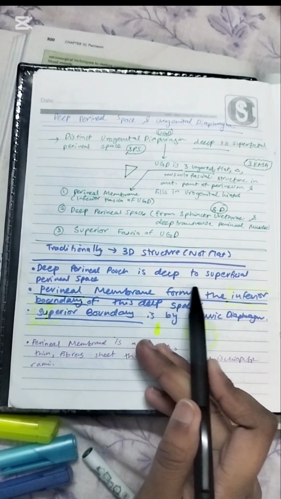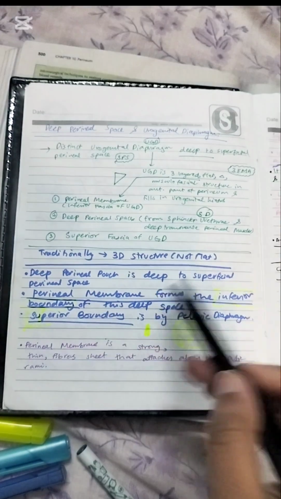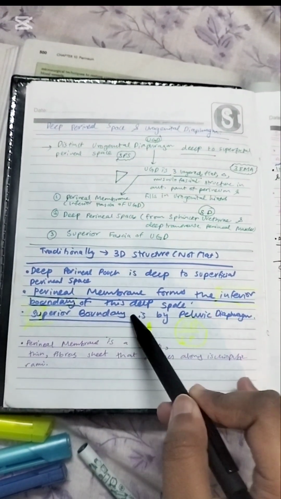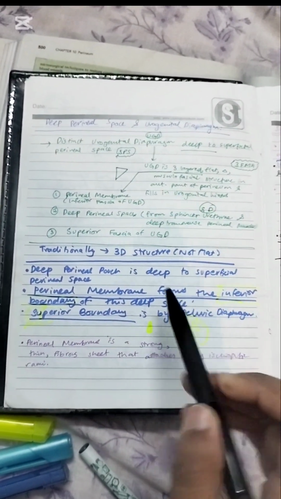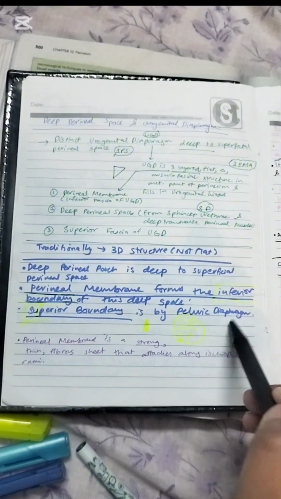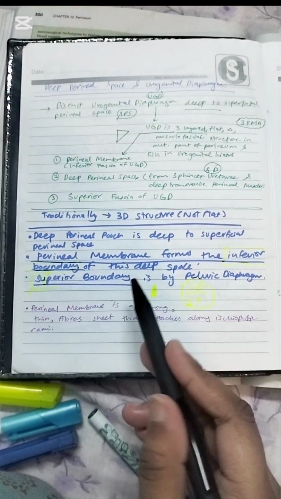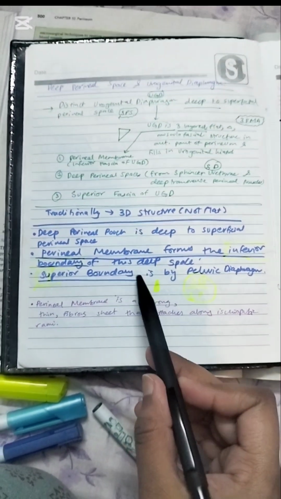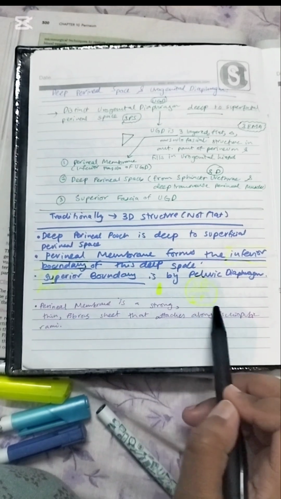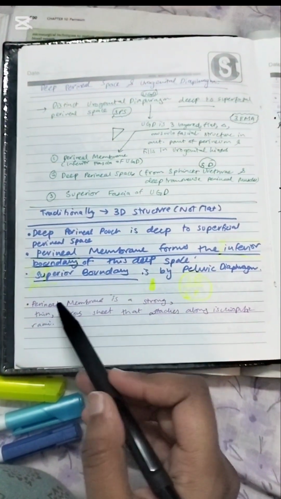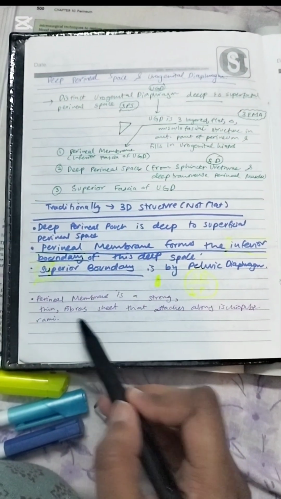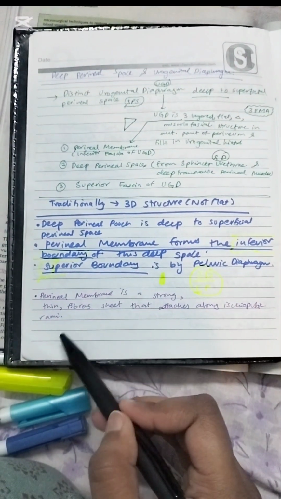The deep perineal pouch is actually deep to the superficial perineal pouch. The perineal membrane is going to form the inferior boundary of the deep perineal pouch, and the superior boundary is going to be formed by the pelvic diaphragm. When we talk about the perineal membrane, which boundary is it? It is the inferior boundary of the deep perineal pouch. The perineal membrane is a strong, thin, fibrous sheet that attaches along the ischiopubic rami.